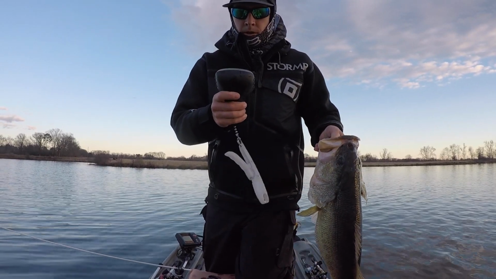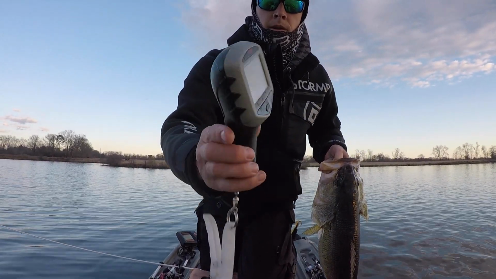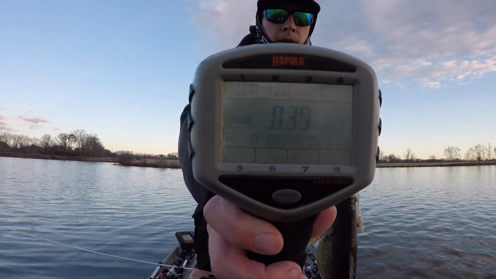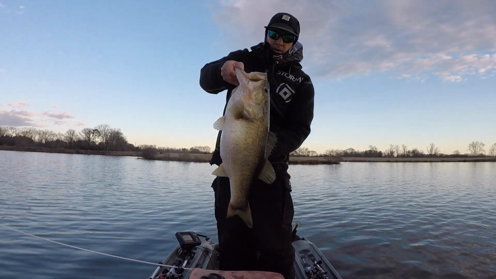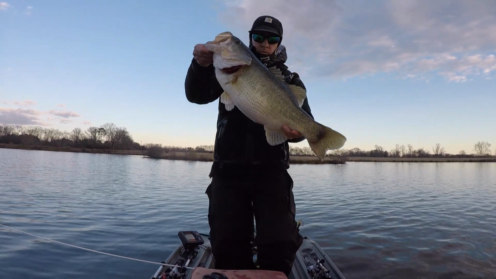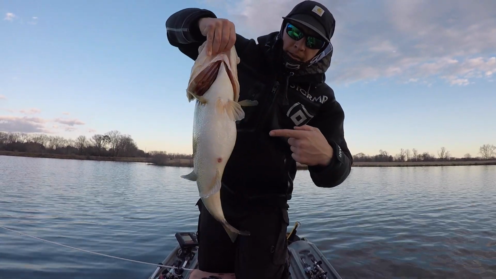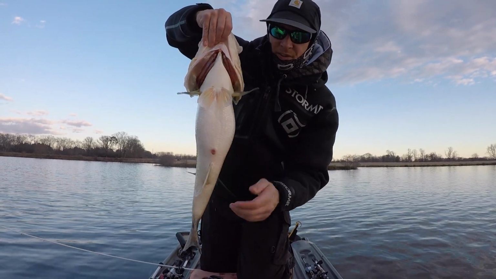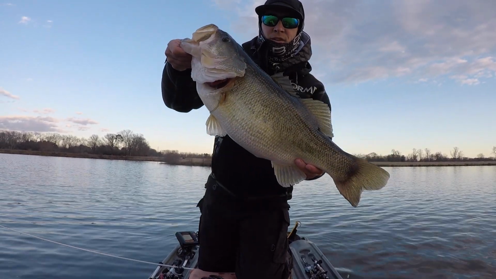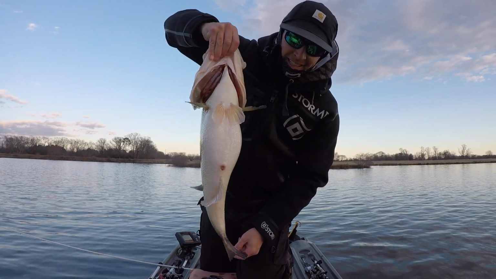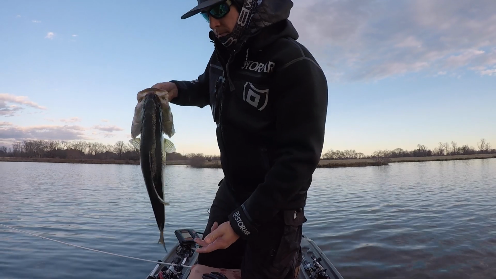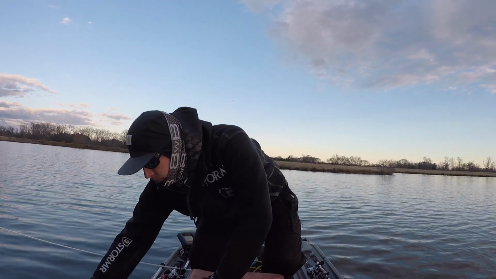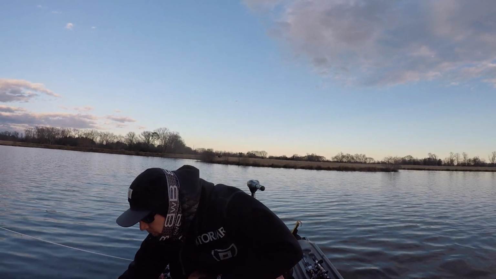Look at these fish on an underspin. Look at these guts. They're huge. 9:03. That is a giant. We're going to get back out there and we're going to try to get another one on the same point.